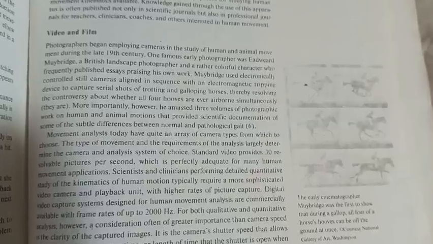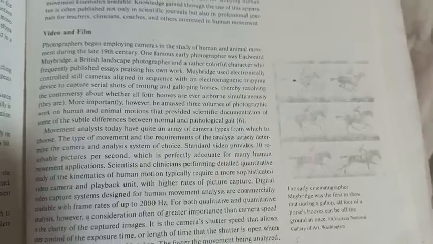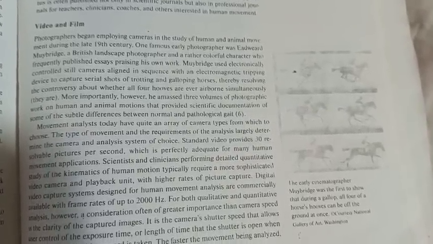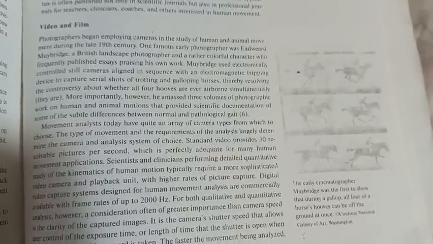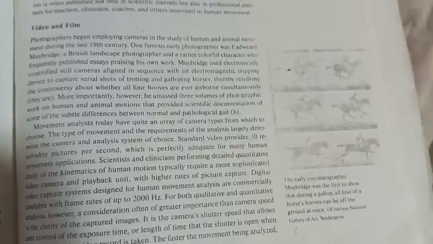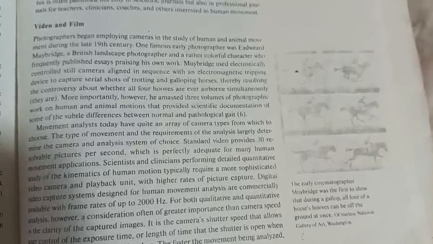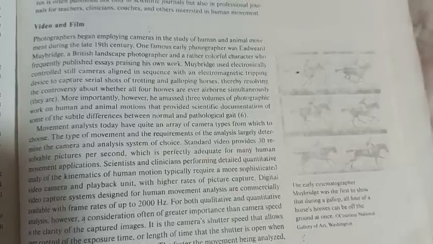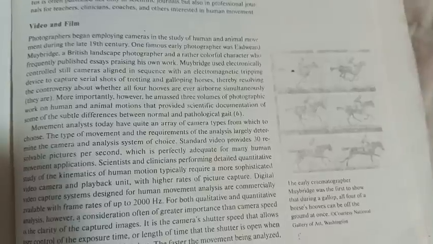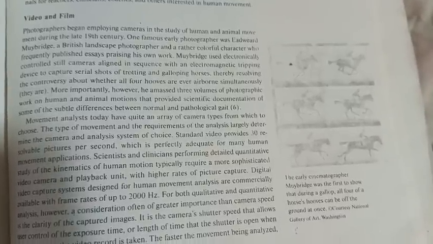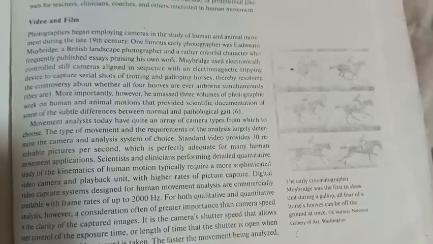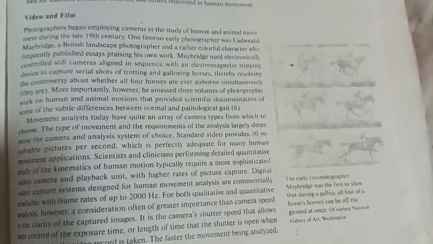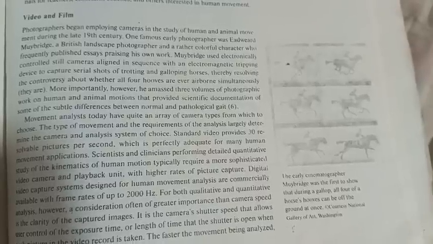Now we'll talk in detail about video and film. Photographers began employing cameras in the study of human and animal movement during the late 19th century. One famous early photographer was Eadweard Muybridge, a British landscape photographer and a rather colorful character who frequently published essays praising his own work.